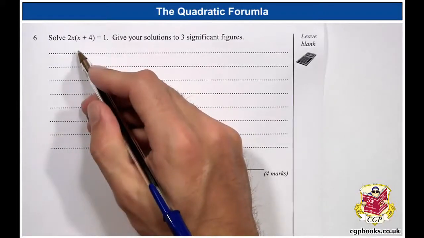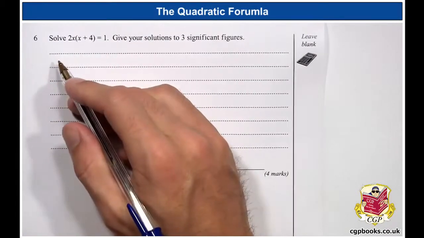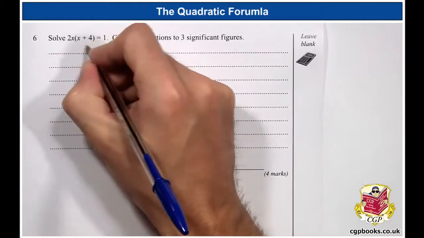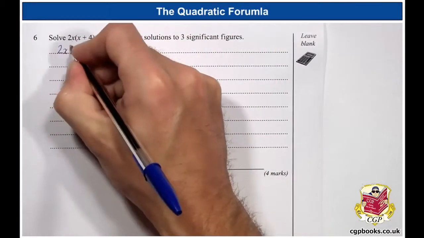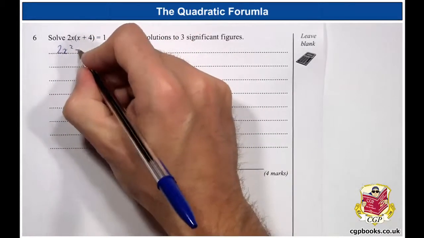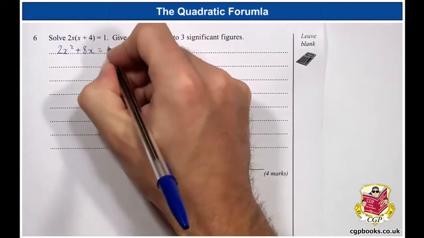Right, we've got an equation to solve, but in this format we can't do much with it, so we need to put it into the standard format. So expand these brackets first of all. 2x times x, that's 2x squared. 2x times 4, that's plus 8x equals 1.